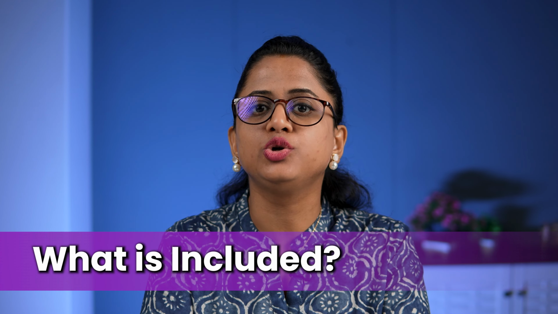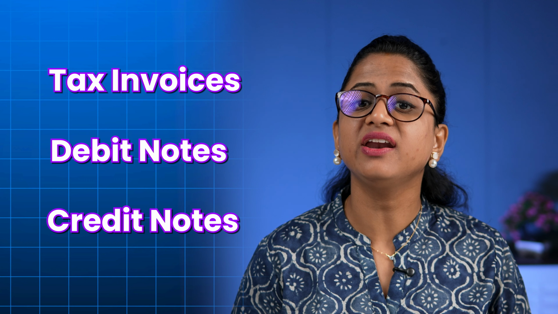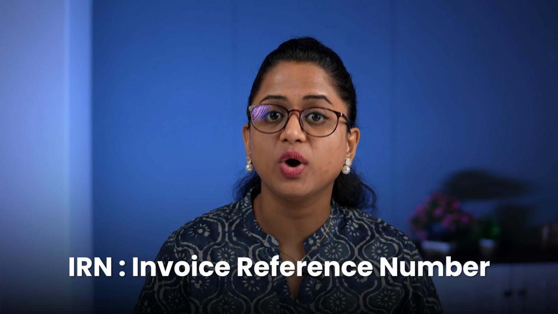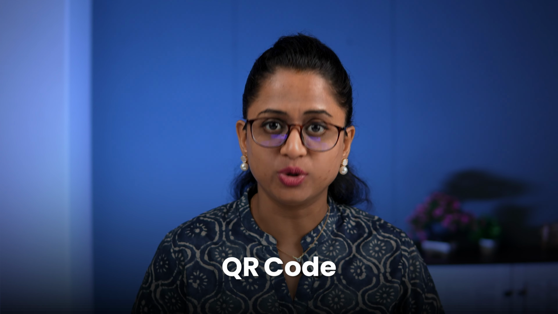Segment 4. What is included in e-invoicing? Now, let's talk about what exactly comes under e-invoicing. Tax invoices, debit notes, and credit notes are covered under e-invoicing. Once created, these documents need to be reported to Invoice Registration Portal. After validating, the portal will generate the IRN, that is Invoice Reference Number, and a QR code. Only after that, these invoices will become valid in terms of GST law.